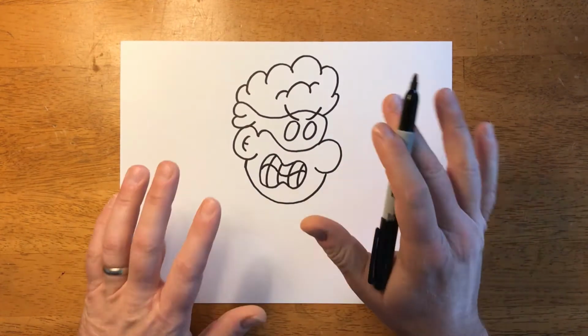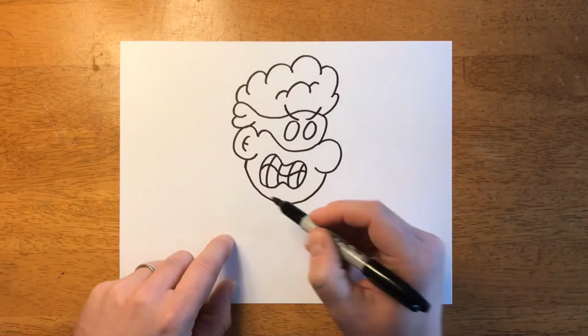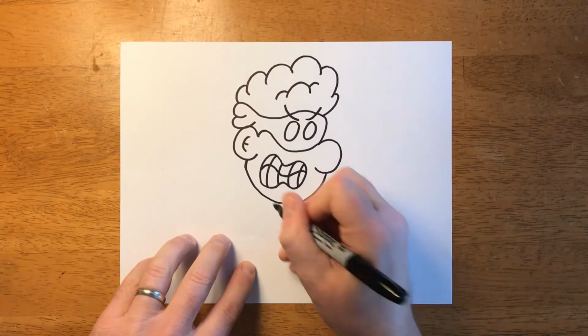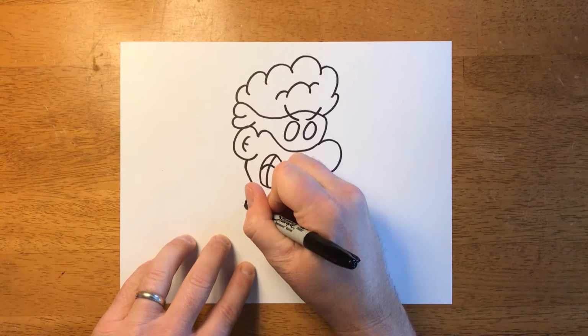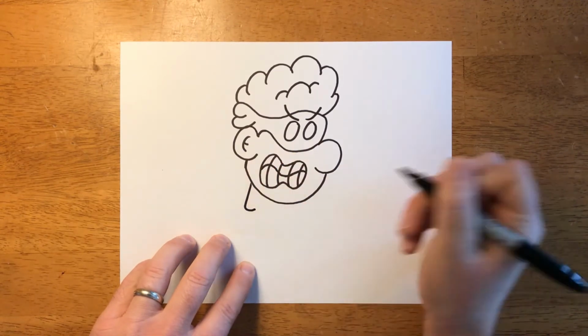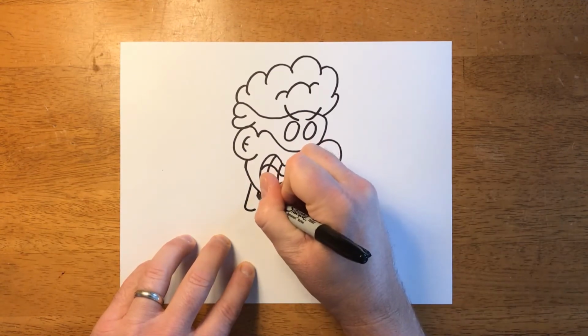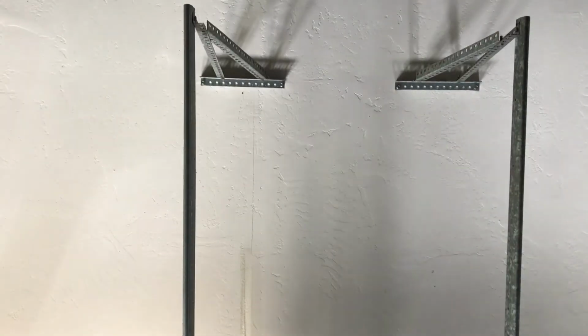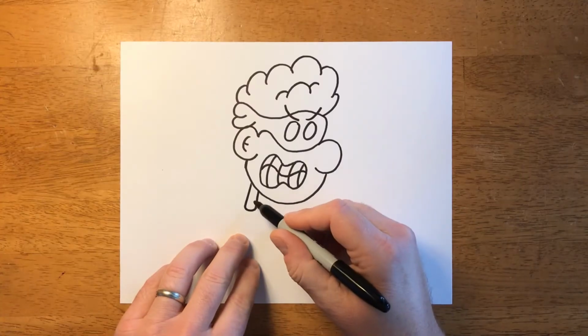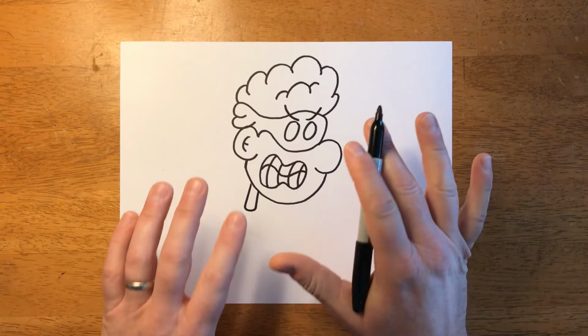Just like that. She definitely needs to have a neck. So we're going to work on the neck right here. And her neck can come here, comes back around and comes down. Now that we have the neck here, now we can start working on filling things in a little bit, okay?